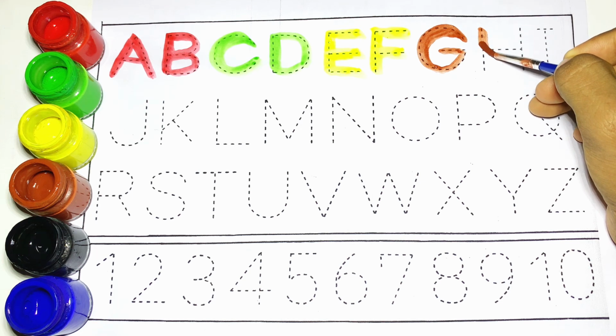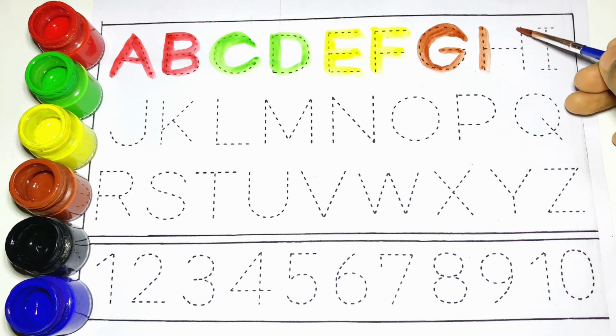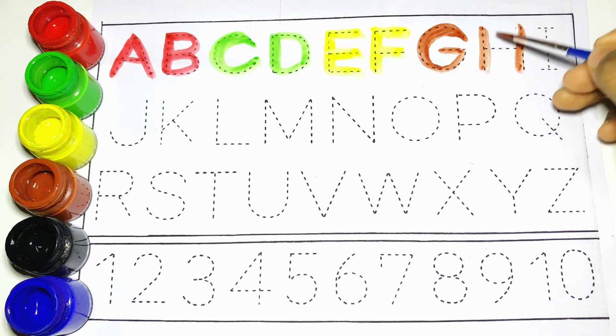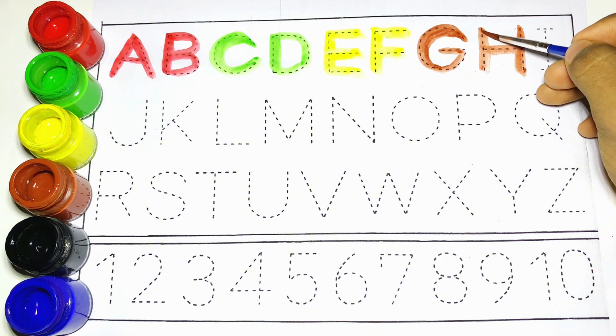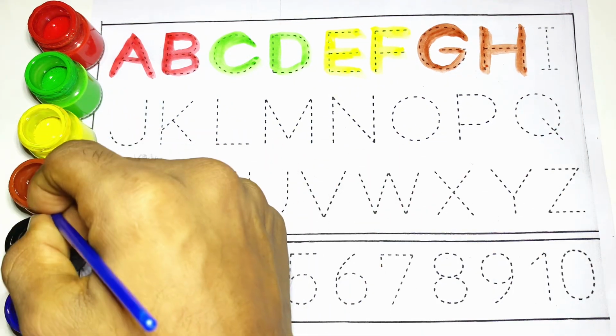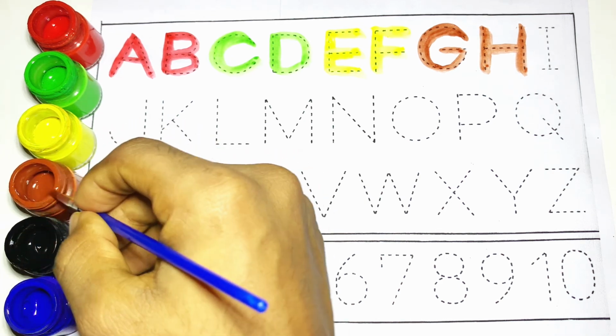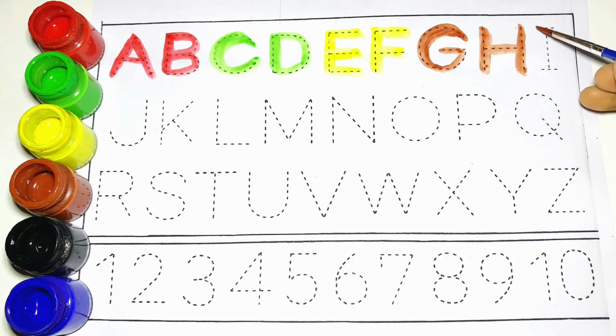H. H for hand, H for helicopter. The alphabets of H. And again use brown color. Kids, now you draw I. I for ice, I for ice cream. The alphabets of I.